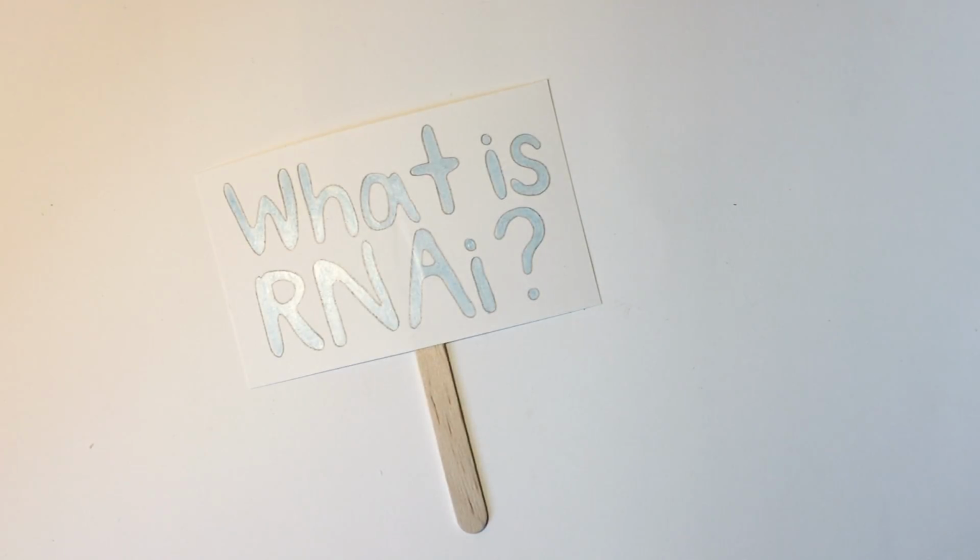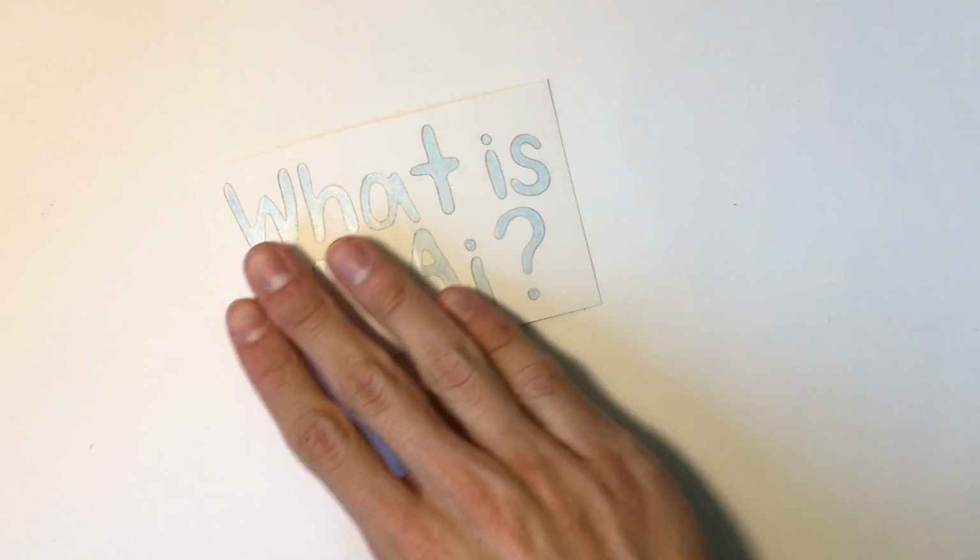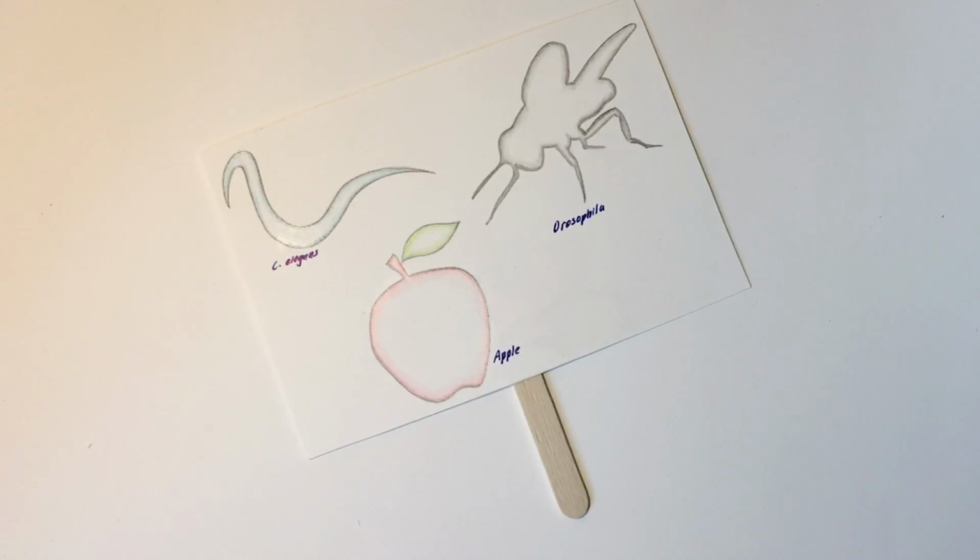What is RNAi? RNAi is a process by which small RNA molecules and proteins interact with mRNA to precisely regulate translation. This process has been observed in many different organisms, suggesting it is a common evolutionary trait. So how does it work? There are two main types of RNAi.